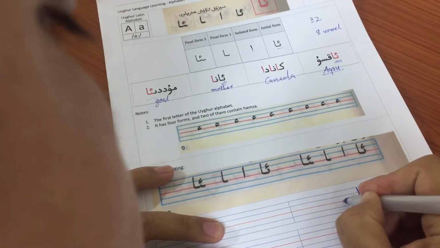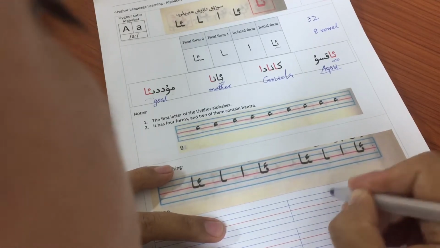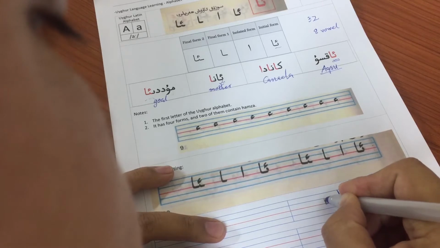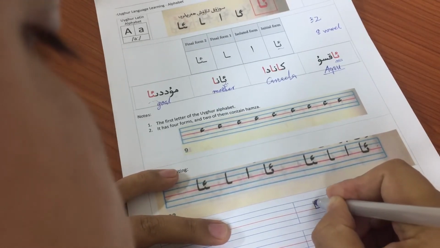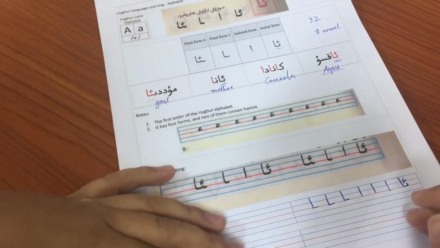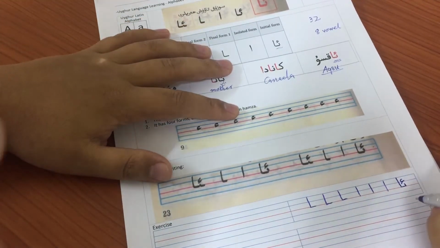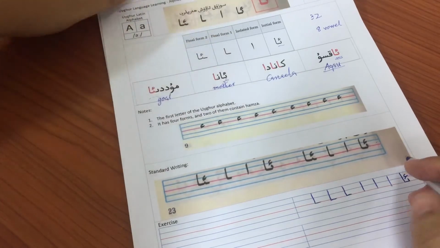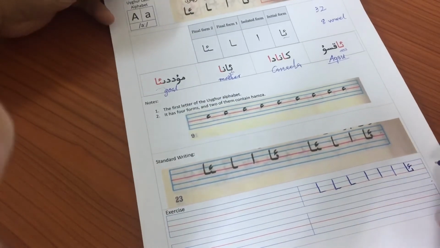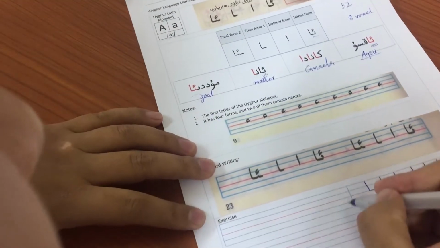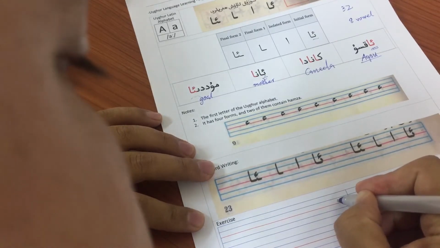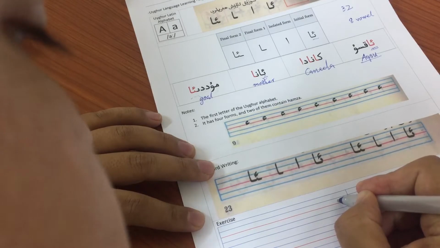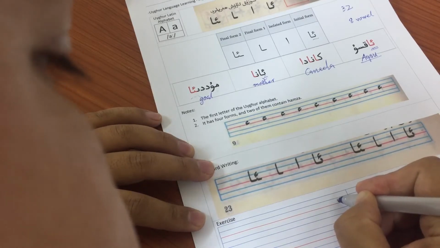We have this final form here, A. We write it like this. I write this initial form a few more times. We start from the middle of the second row at this point. You see here.